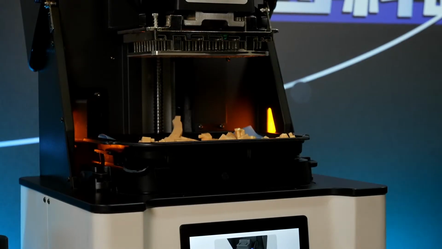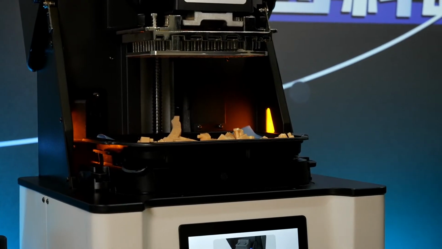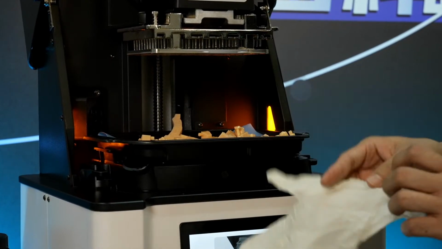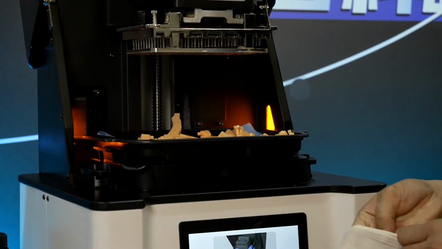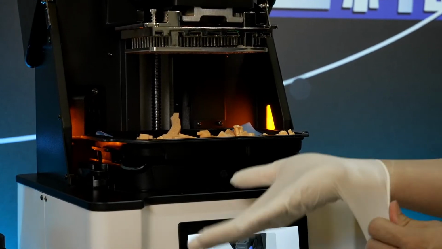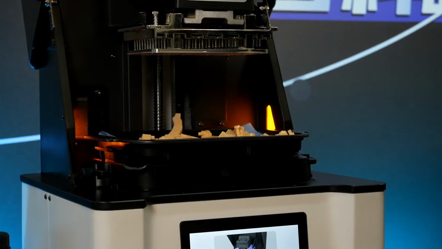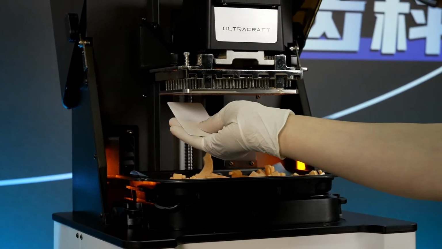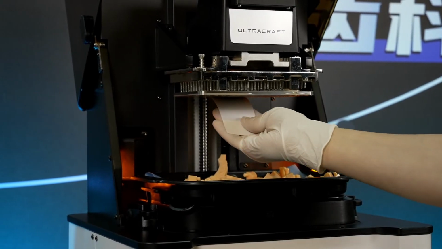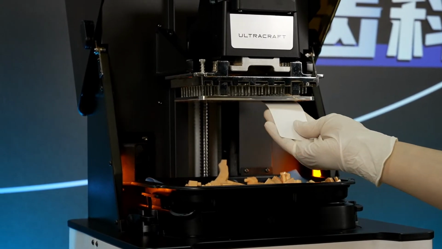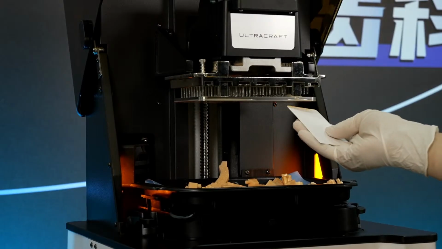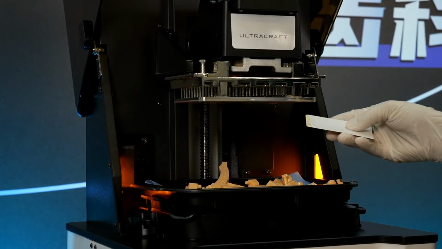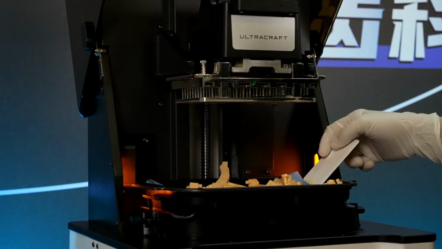Of course, we have to wear the gloves. So take the gloves and use the paper card to check if there is any residue left on the build platform or not. Double check there's no residue left on the build platform.